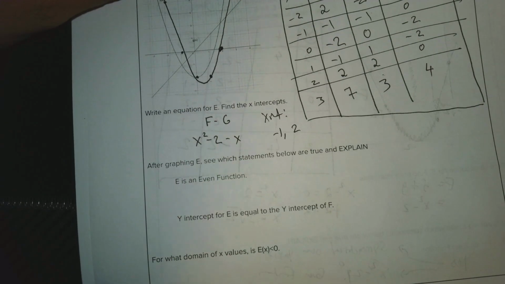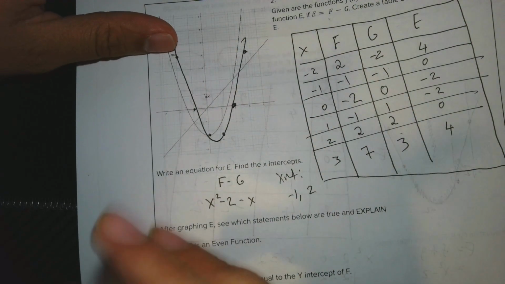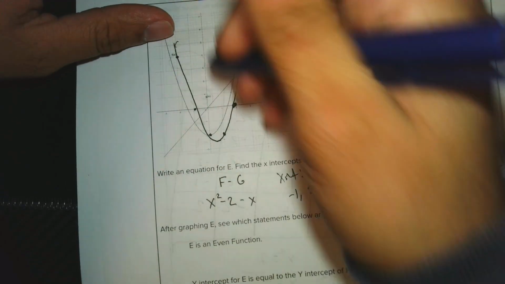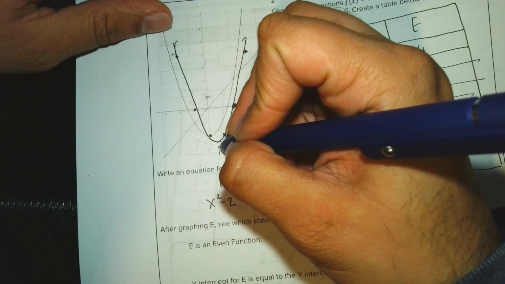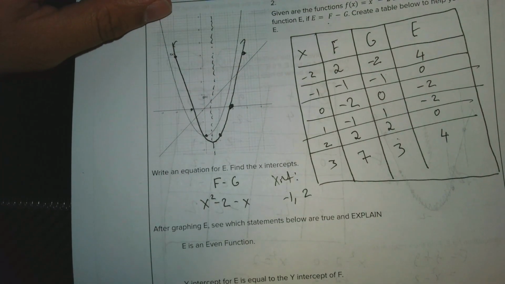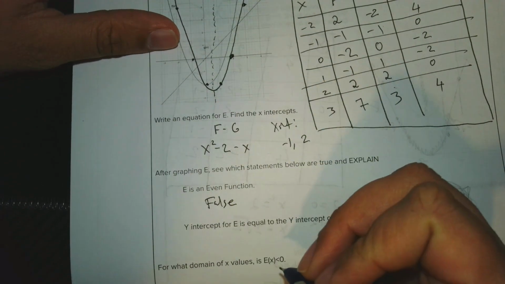Now continue. After graphing E, see which statements below are true and explain why they are true or false. E is an even function. Well, it is not. It is symmetrical, but it's not symmetrical over the y-axis. It has been shifted, so now the new axis of symmetry is somewhere here. If that happens, it's not an even function. It must be symmetrical over the y-axis to be an even function. So this is not an even function. It's actually neither even nor odd.